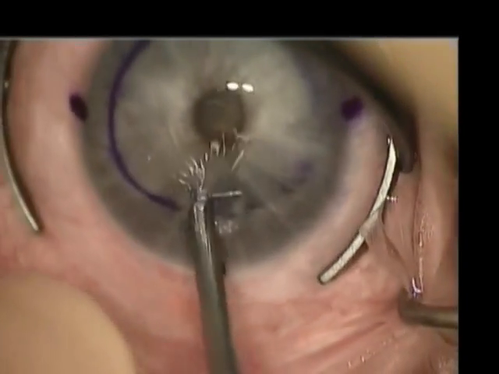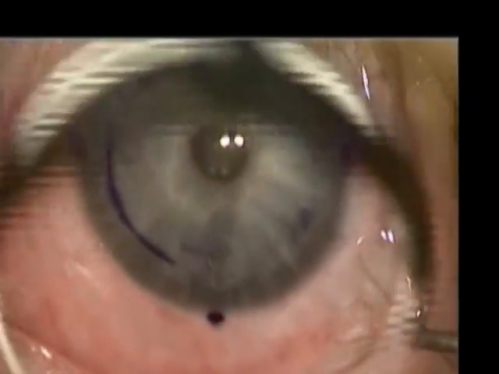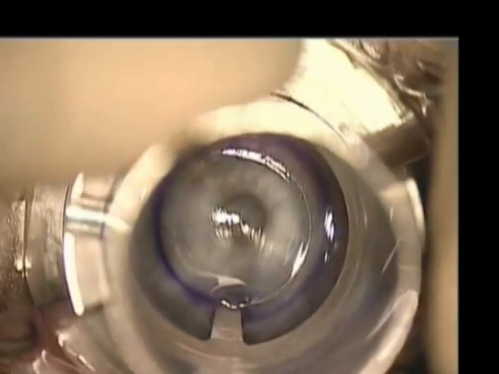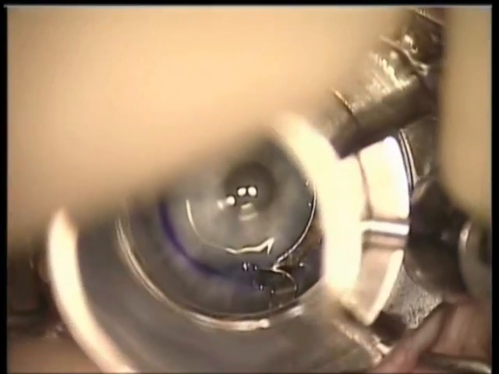Dissection is initially carried out with a Sinskey hook, and then the lamellar dissection is continued with increasingly larger pocketing hooks. The largest pocketing hook is then inserted into the incision and the channel dissector is then inserted underneath it and rotated to create the inferior Intacs channel. The same process is then done to create the superior channel.